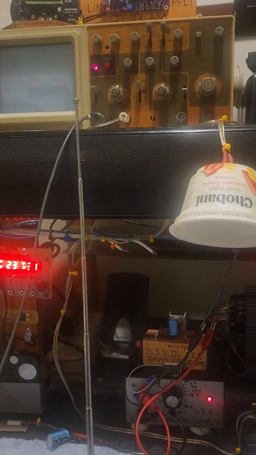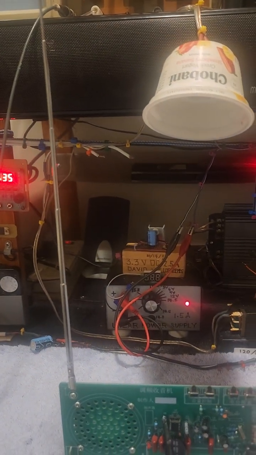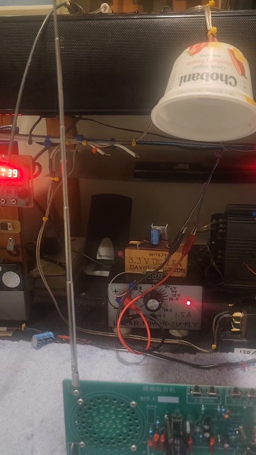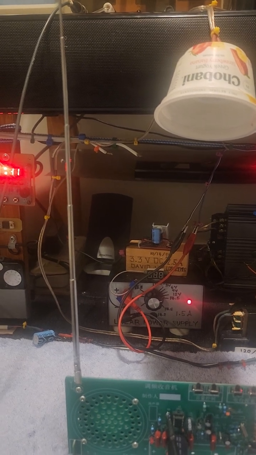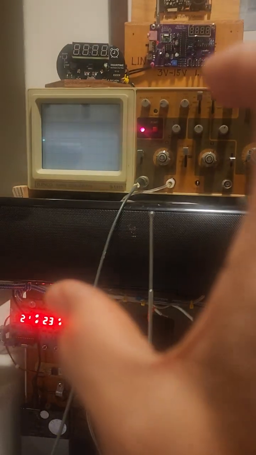Good evening from Los Angeles. This is Professor David J. De Los Reyes. What I presented is the way to trace or see an audio signal on a certain part of a circuit by using an oscilloscope.